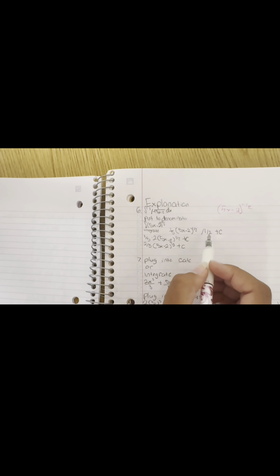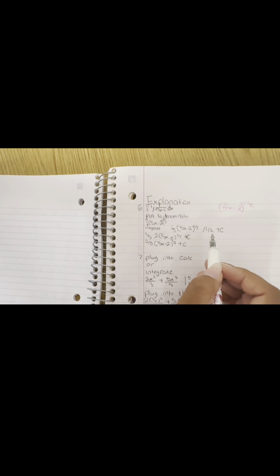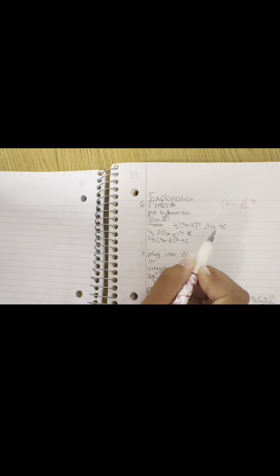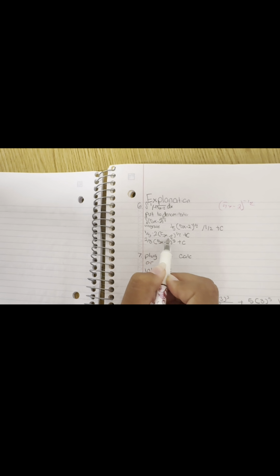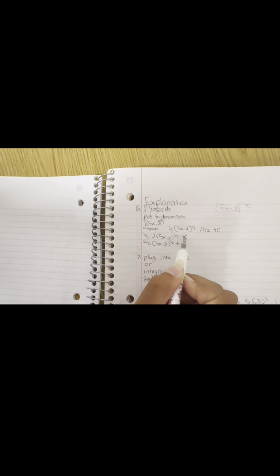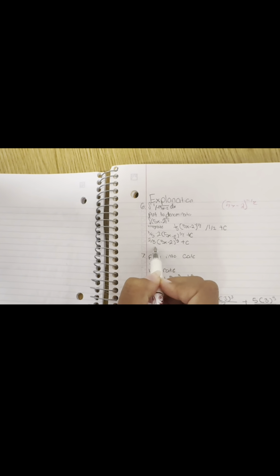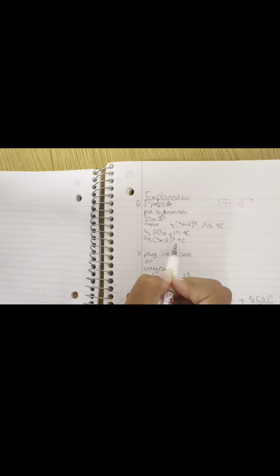So dividing a fraction by a fraction turns into multiplication, and that 1/2 is turning into a 2. 1/5 times 2, 5x minus 2 to the 1/2 power plus c, which is basically 2/5 times 5x minus 2 to the 1/2 plus c.